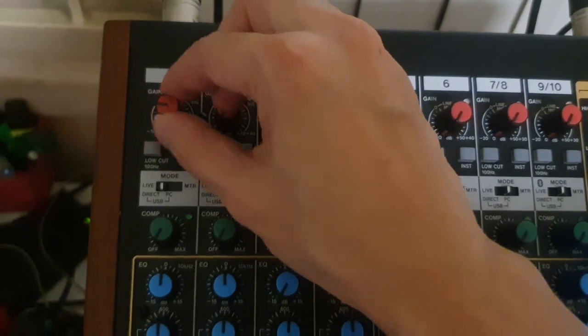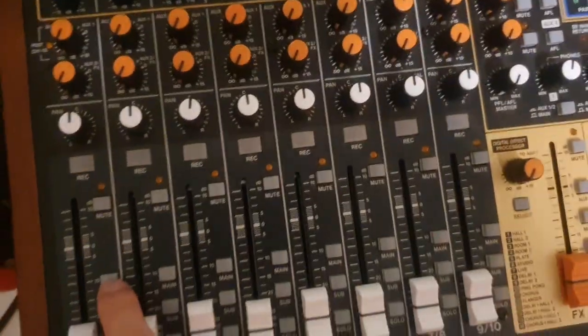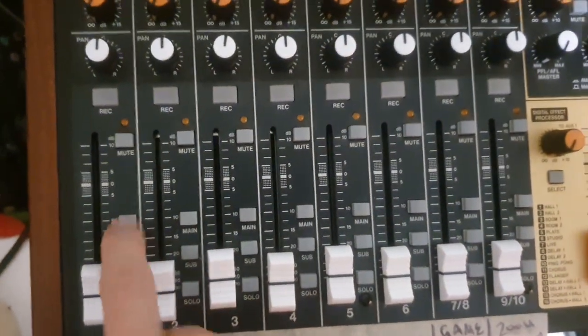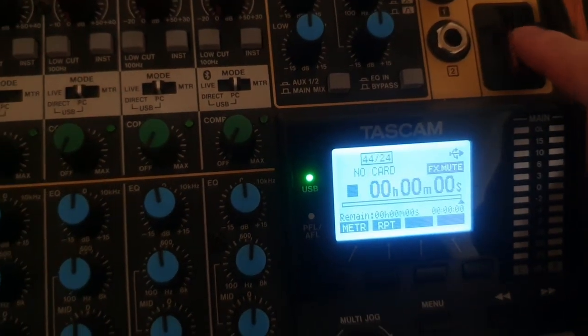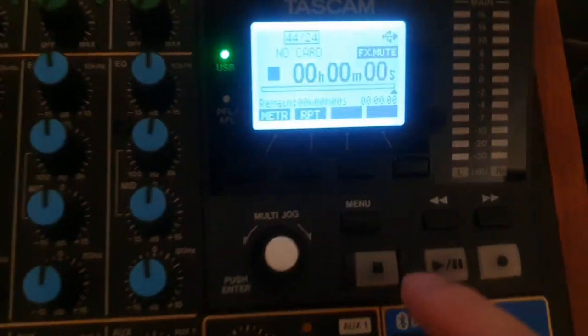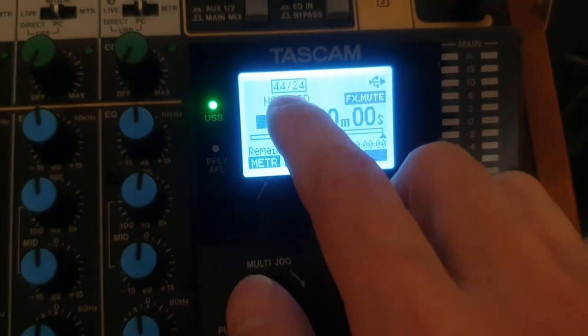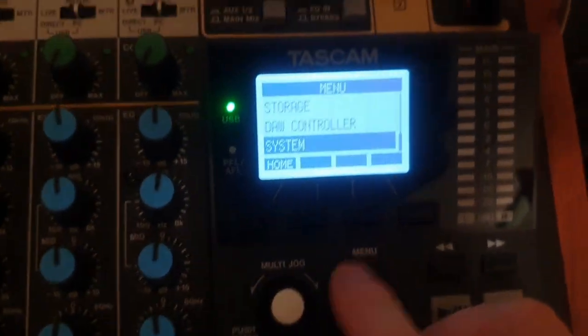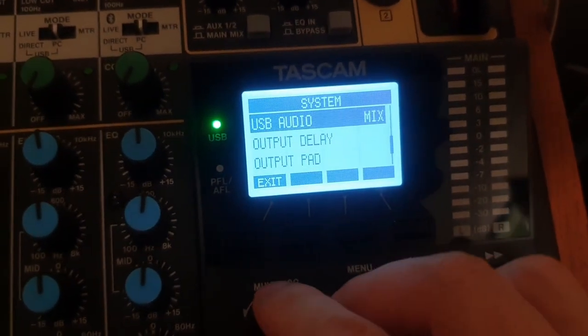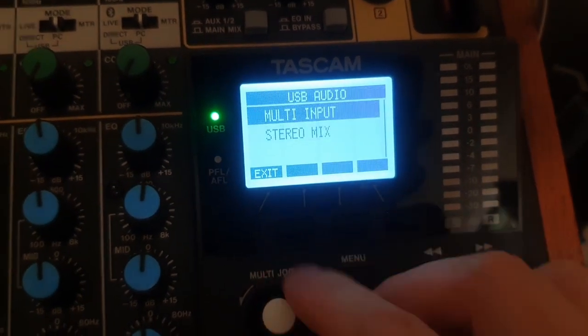Obviously you do your gain staging for your microphone. So I have a microphone, and here do the gain staging. I'm gonna engage the mains here, and my SD card is out, it's not inserted. And just make note of the bitrate, 44 and 24. And the setup is, we go to menu, system, USB audio, into multi.